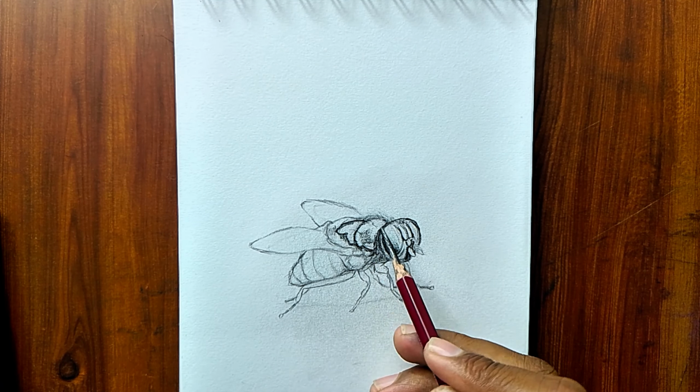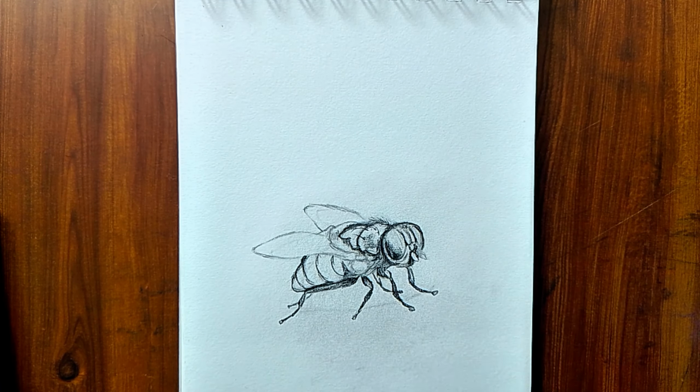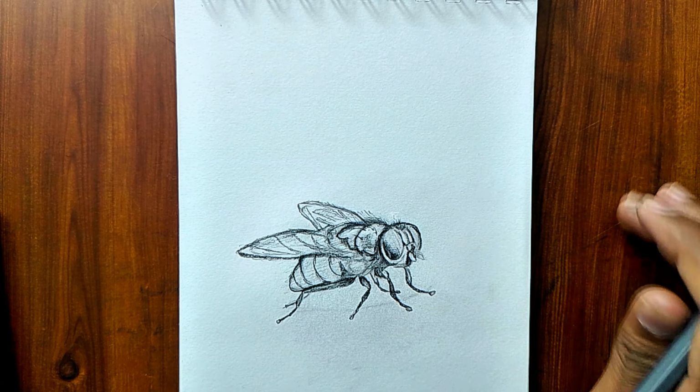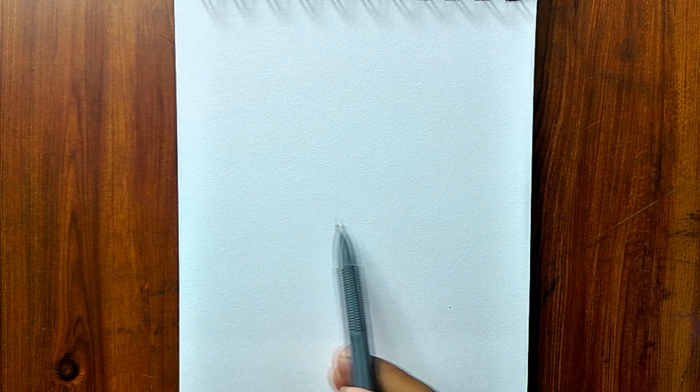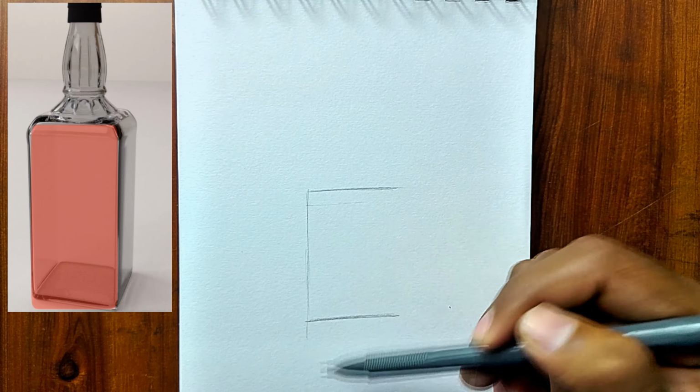And now this is our final step to provide highlights and details to the drawing. And now this is the drawing after completing. The same process will also go through the next reference too. This is our second reference.